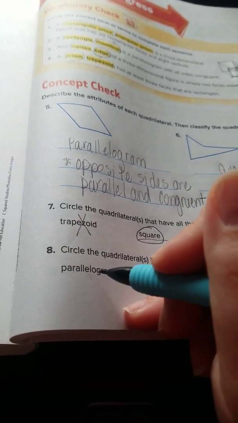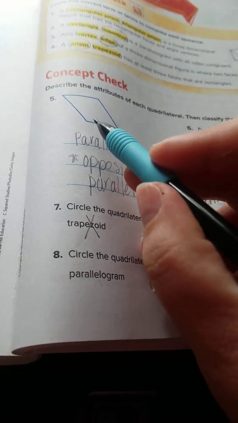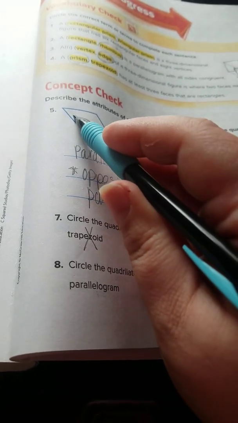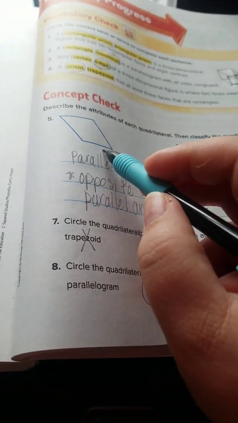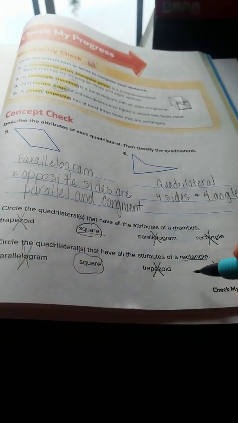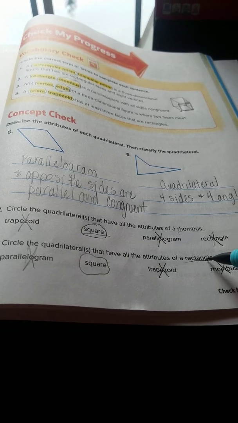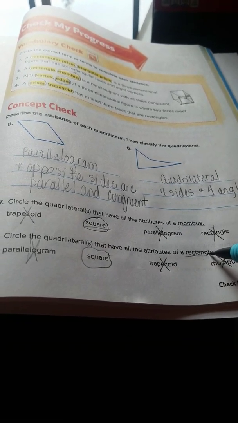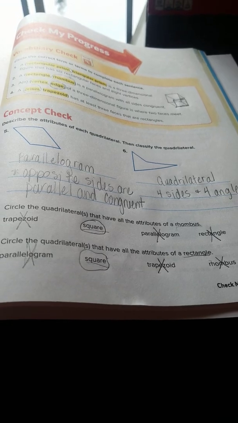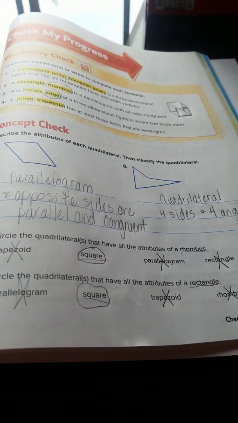But does it always have four right angles? Look at this example. Obtuse angle, acute angle, acute angle. None of these are right angles, but it's still a parallelogram. So again, the only thing that has the same attributes as a rectangle is the square. A square is a rhombus, a square is a rectangle. I've told you that a couple times now.